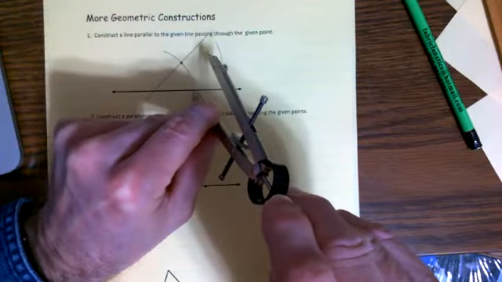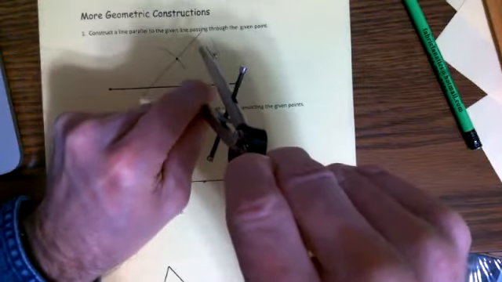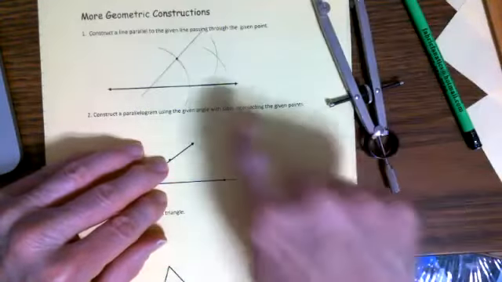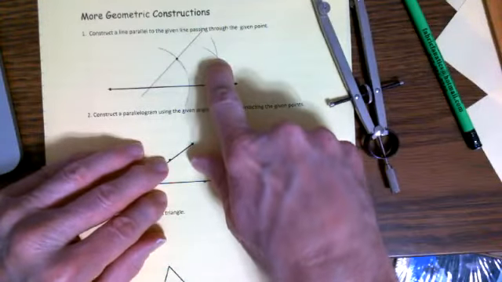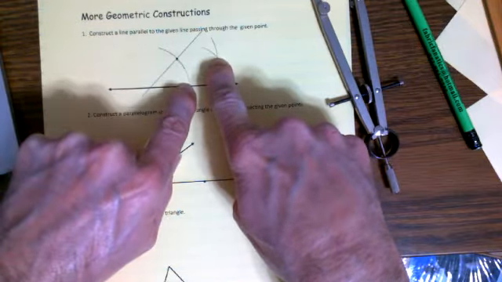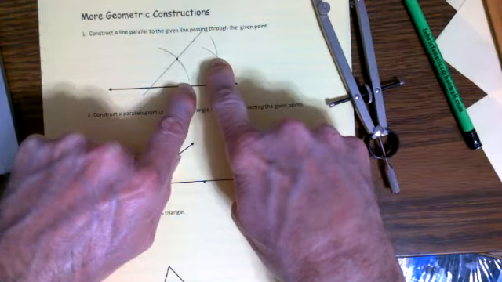Draw an arc out here, kind of in the space, so it looks like it's going to be somewhere between the two sides of the angle I've drawn first, putting the sharp pointy end there, and then putting the pointy end right here at the other crossing point. Where these two arcs cross, you're at both the same distance from this point as you are from this point, and that therefore creates a rhombus.